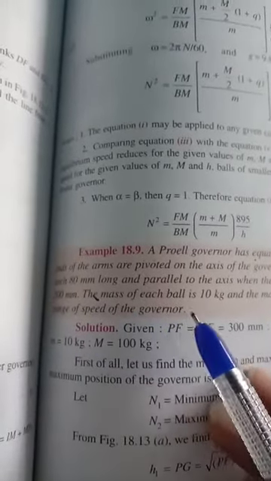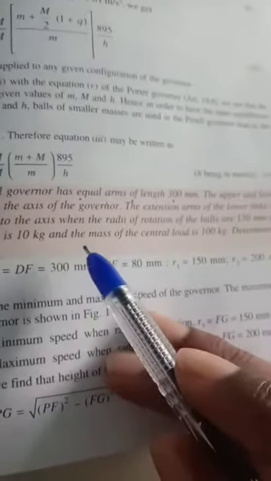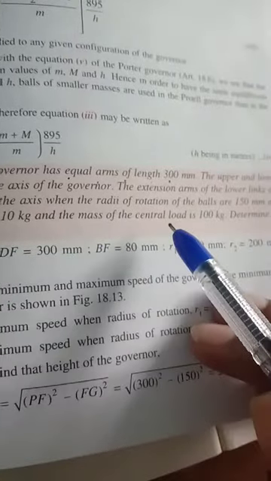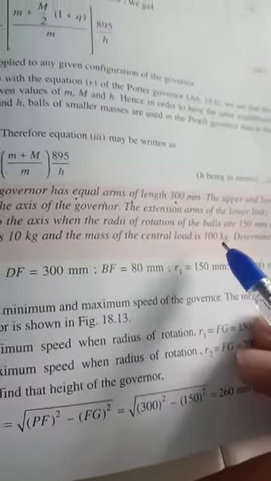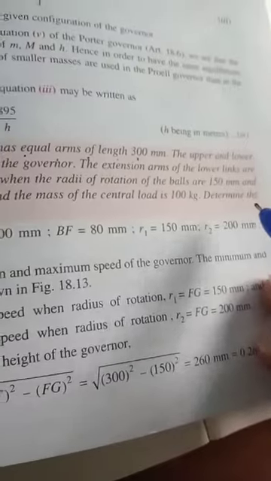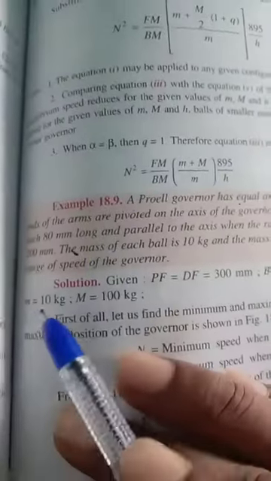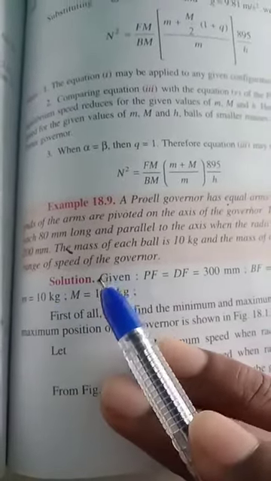The mass of each ball is 10 kg and the mass of the central load is 100 kg. Determine the range of speed of the governor. Okay, so this is the problem. We are going to see how to solve this problem in the Proell governor.